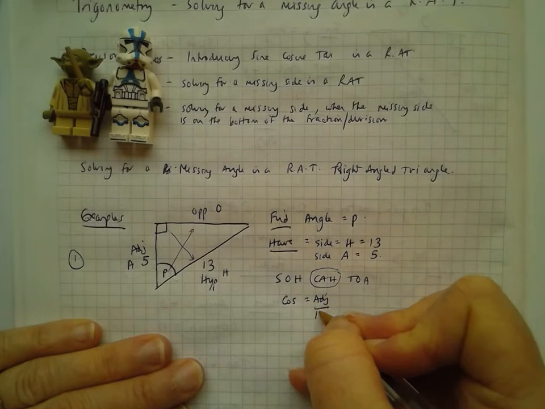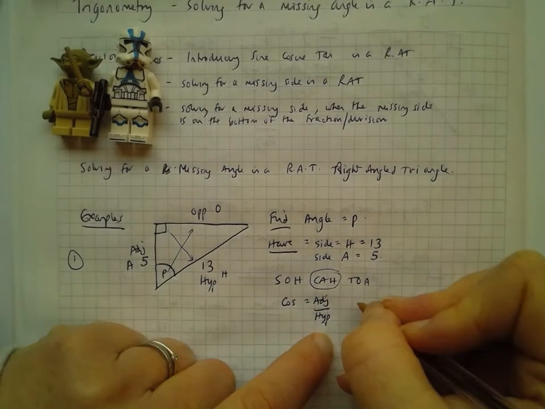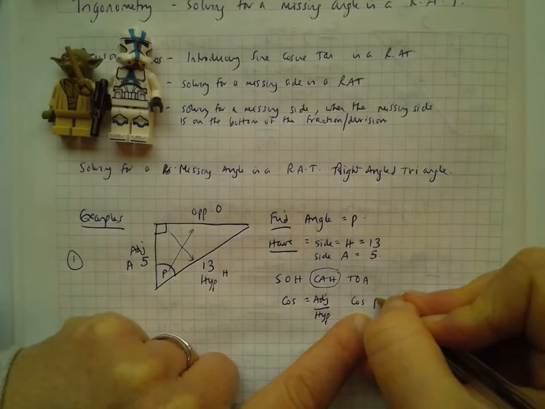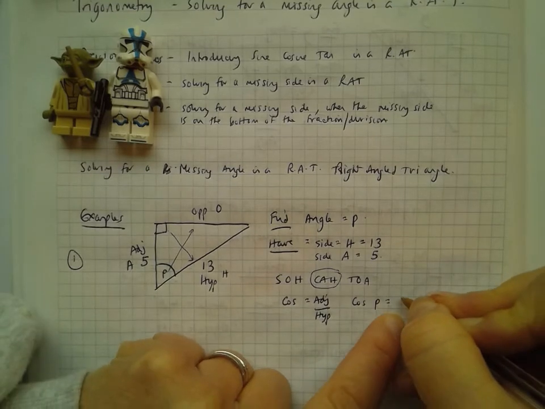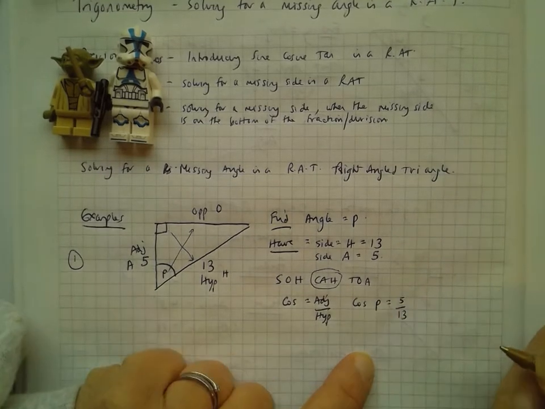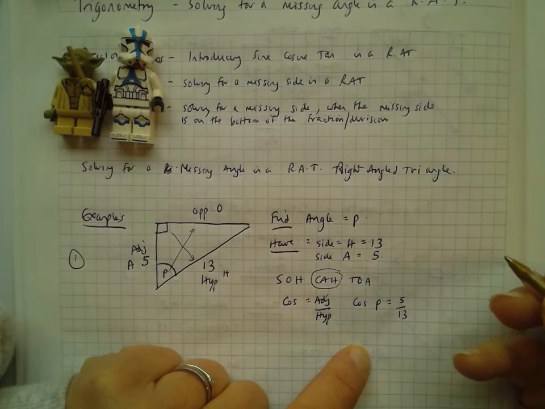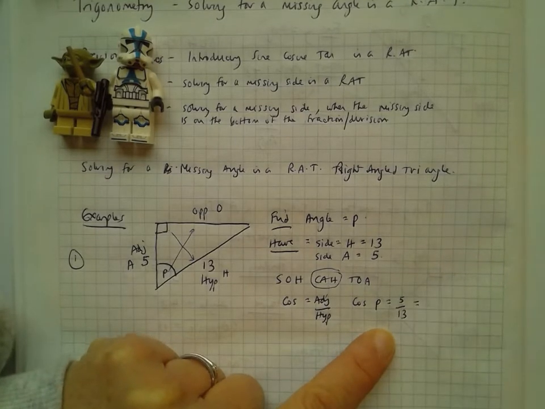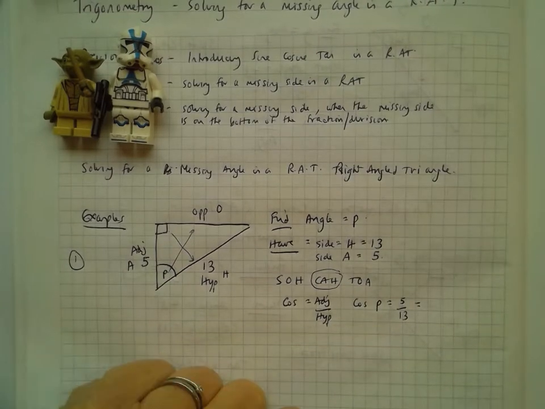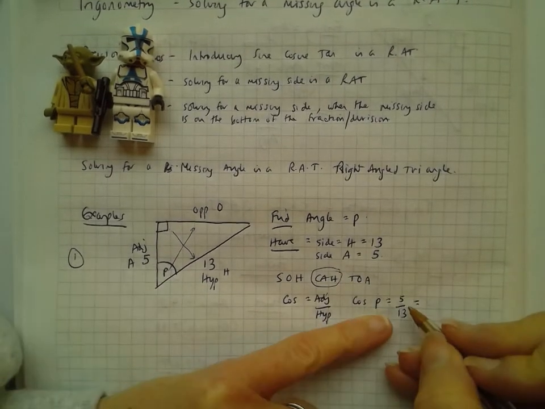So I can say that cos of P will be the adjacent, which is 5, over the hypotenuse, which is 13. Now how do I get the angle from that? Some people like to just do the decimal first.